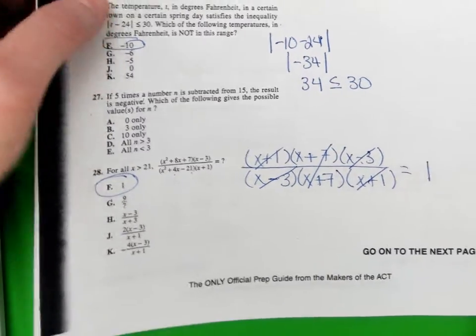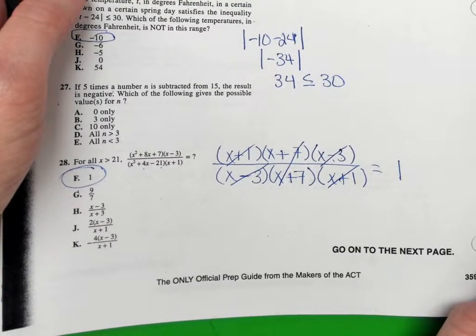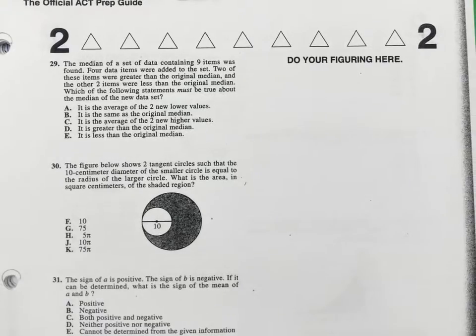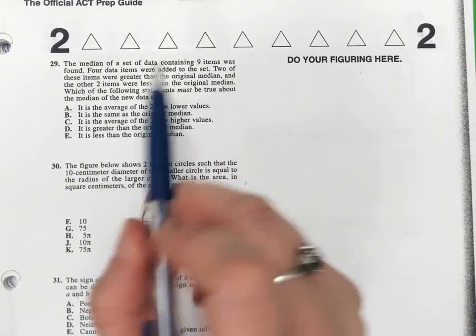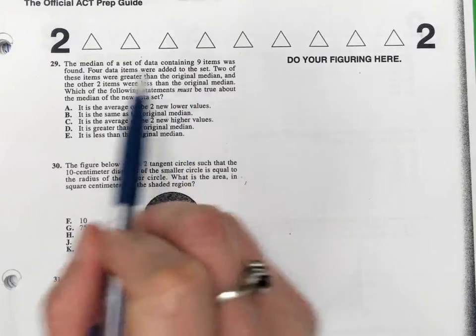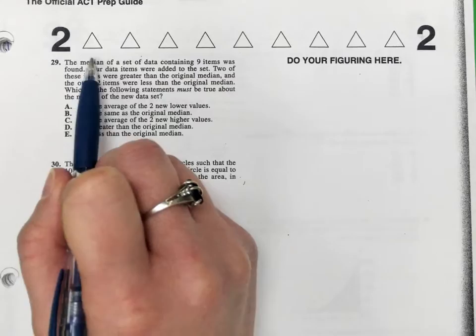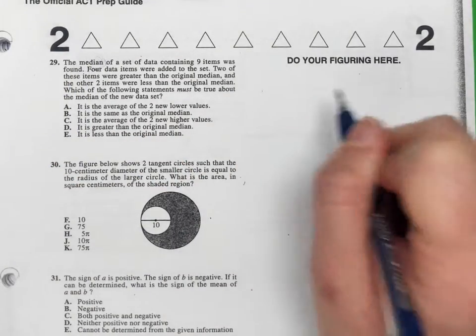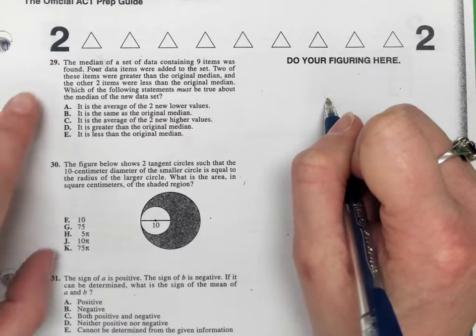All right. What about 29 on the back? Does anybody need 29 on the back? Yes? Okay. Or not on the back, on the next page. Okay, let's see. Oh, 29's got a bunch of words. Hold on. Let's read it. Okay. The mean of a set of data contains 9 items was found. So they found the median. What is median? Middle. That's the middle, right? So they lined up 9 numbers, and they found the number in the middle. Okay, got it good?